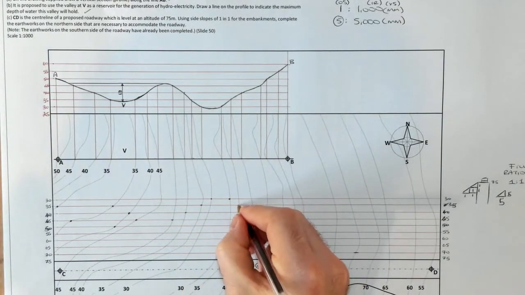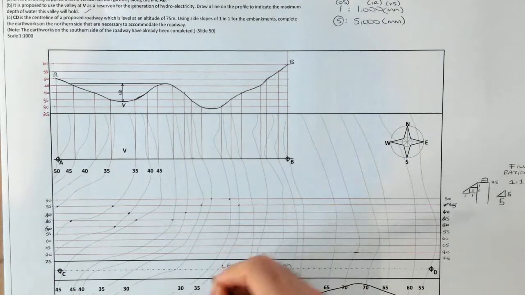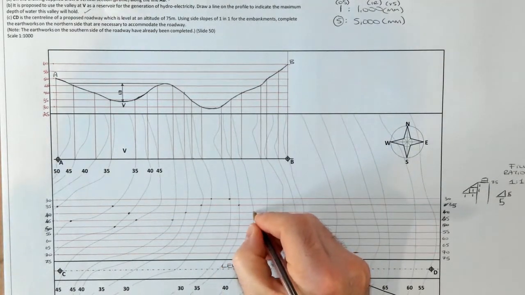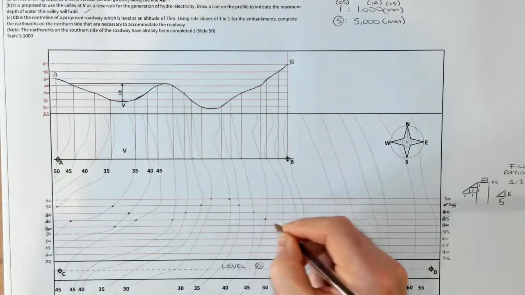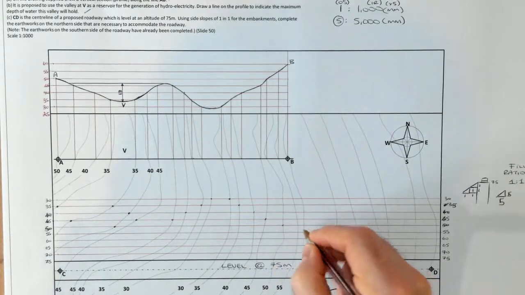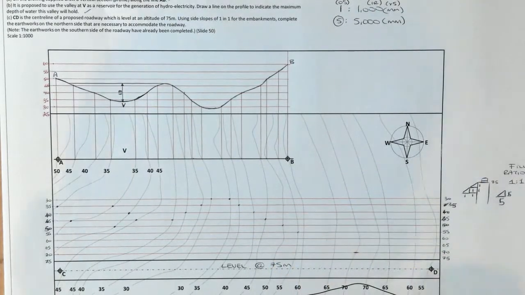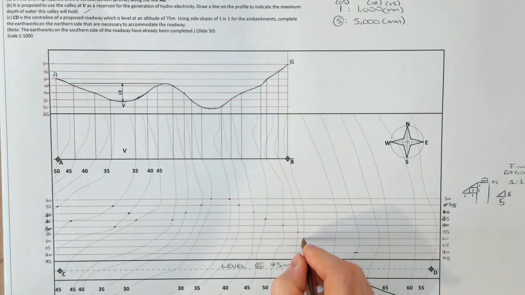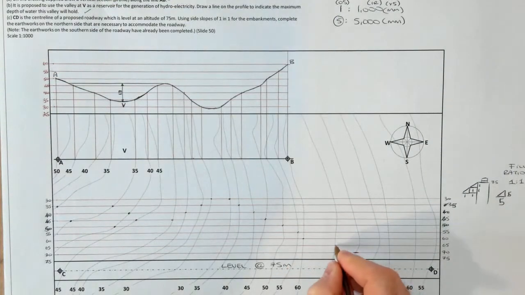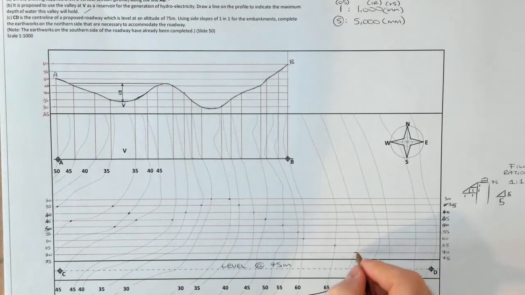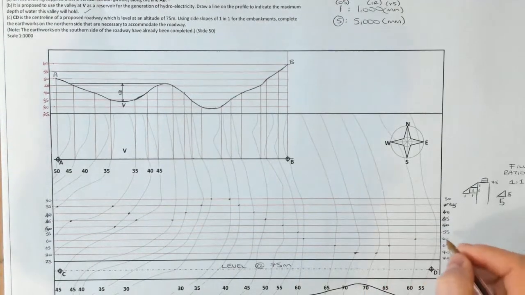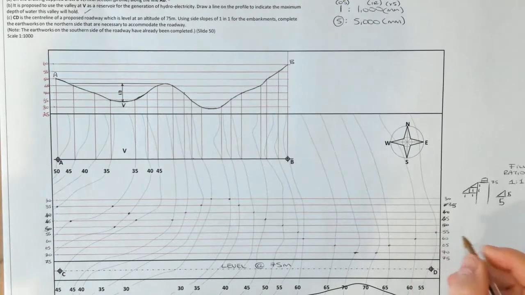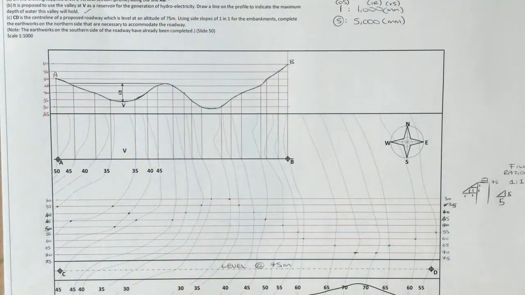Then we have 35. Then I have 40. 45, so I'm getting closer to the road. 50. 55. 60. Most likely 65, yeah. 70. 70 again. Going back up. 65. 60. 55. Okay, so that looks a lot better. So I'll fill that in now, so I'll speed up the video.